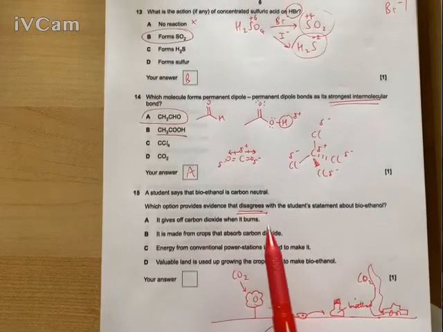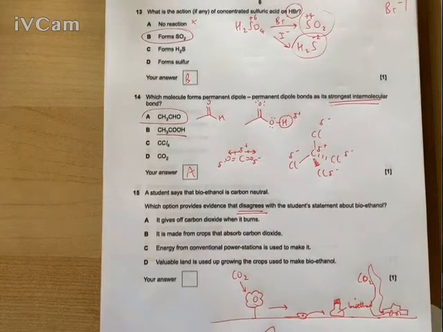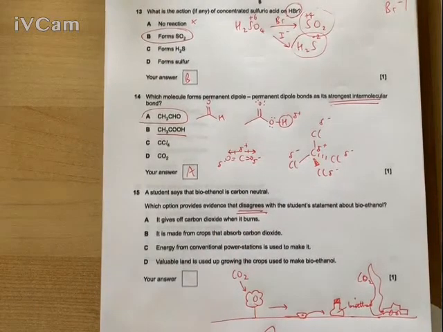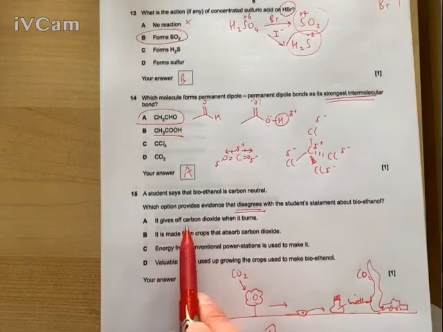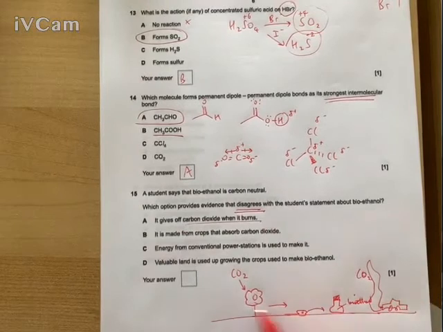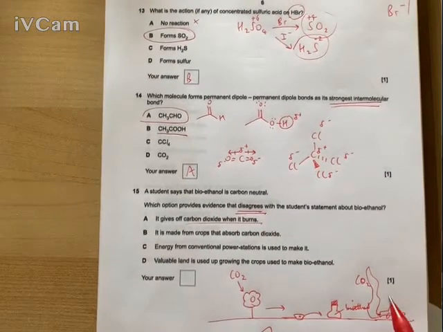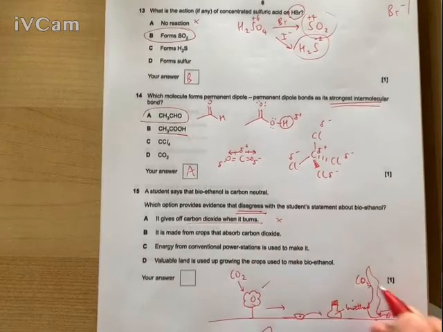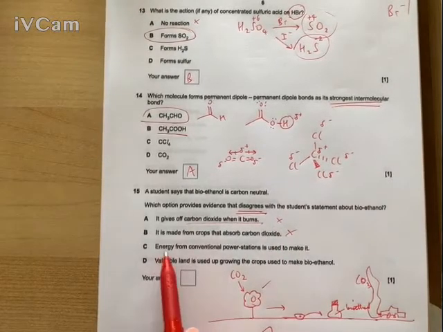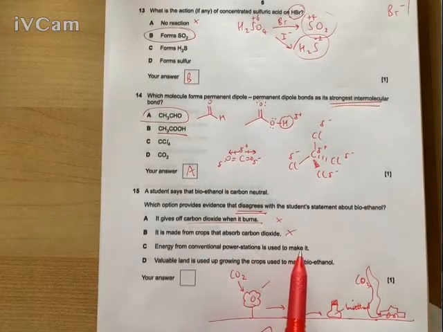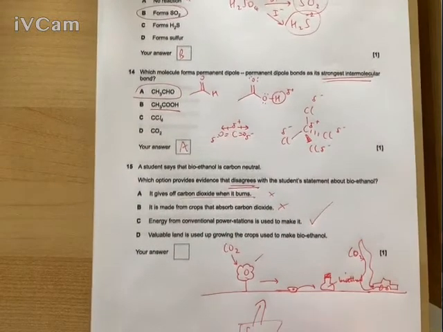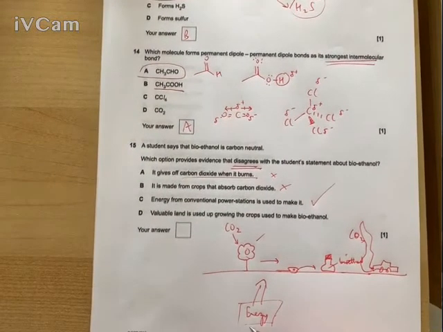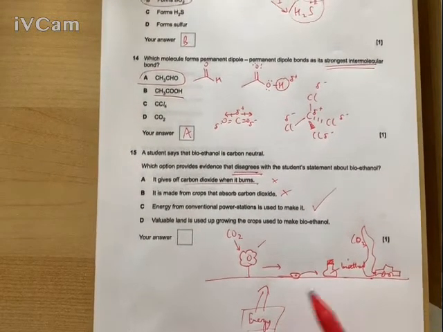So we're looking for a statement that provides evidence that disagrees with the student's statement that bioethanol is carbon neutral. So the fact that it gives off carbon dioxide when it burns, well, that was part of our argument for being carbon neutral. That's fine. It's the same amount as taken in. So that's not right. It's made from crops that absorb carbon dioxide. Again, that's part of our little diagram there, isn't it? So that's not right. Energy from conventional power stations is used to make it. That's the one. So this energy input here, there will be some from conventional power stations.